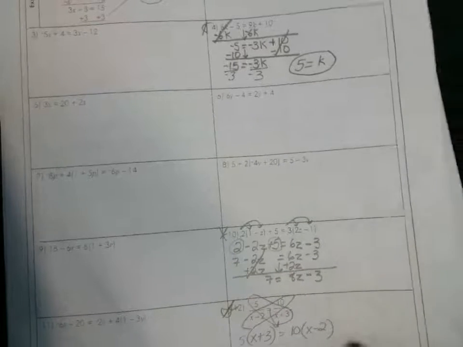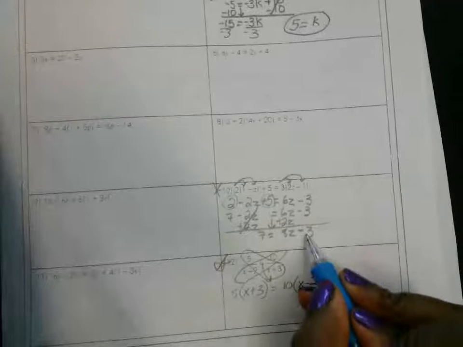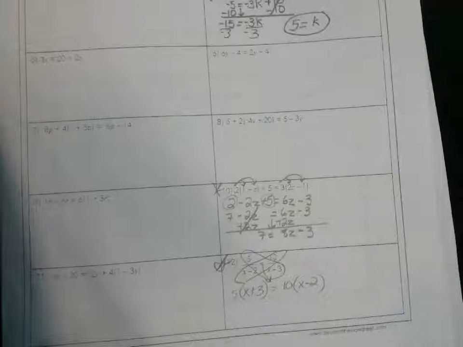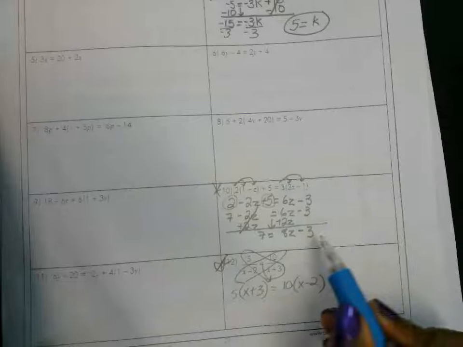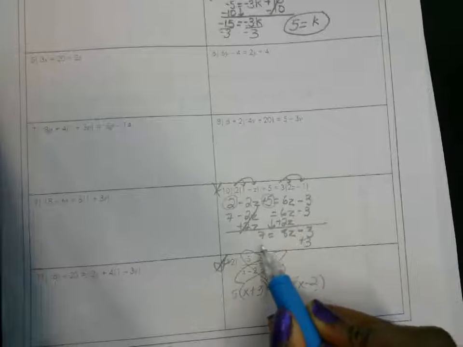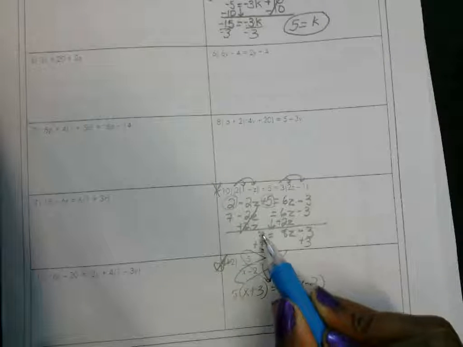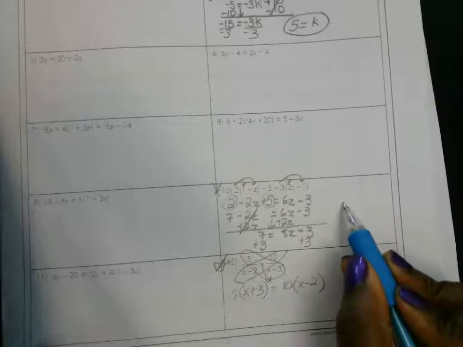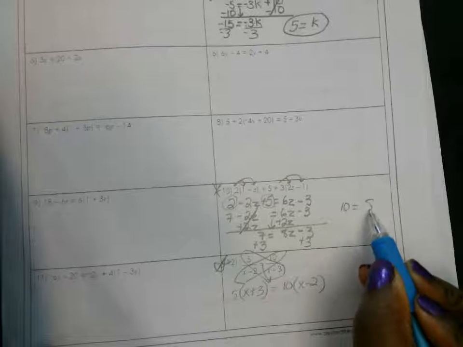To get z by itself, I move the minus 3 by adding 3 to both sides. 7, 8, 9, 10. So we get 10 on this side, and we get 8z on this side.